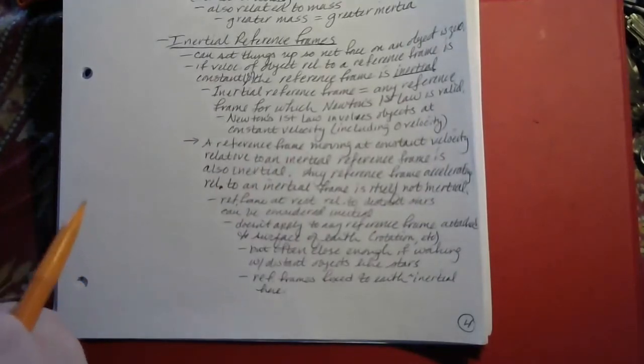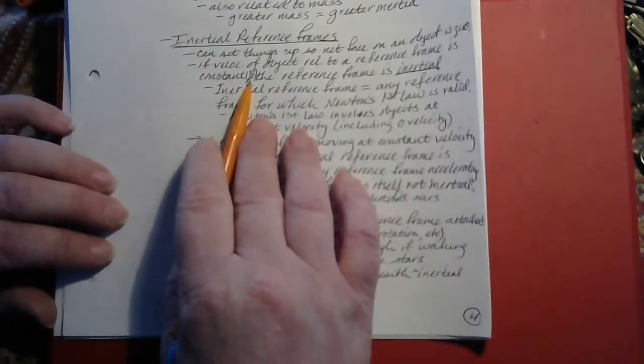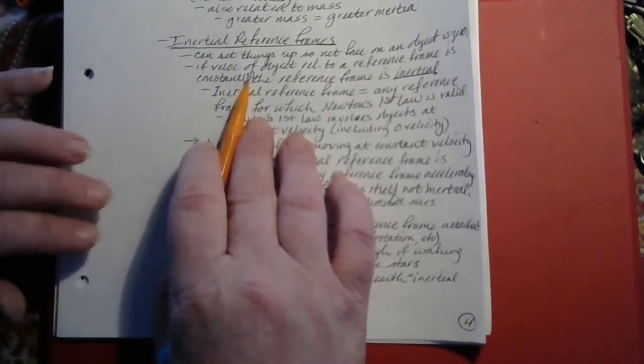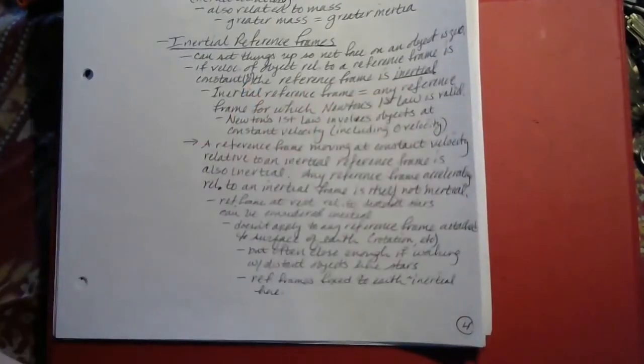It all depends on how you look at it or what point of view you're using. And if the velocity of an object relative to a reference frame is constant, and remember, zero velocity would qualify as a constant velocity, then the reference frame is inertial.